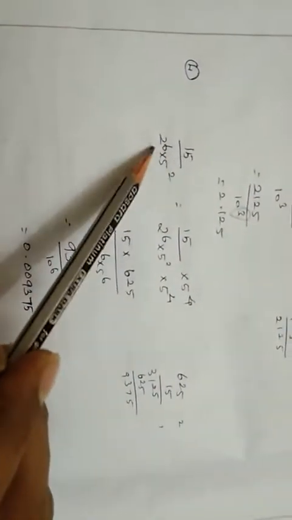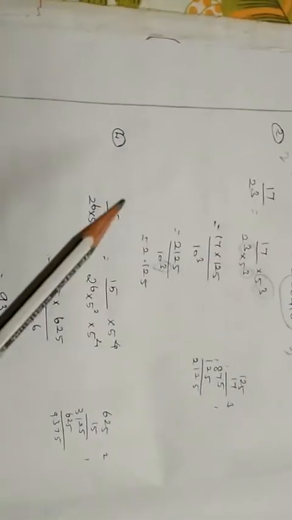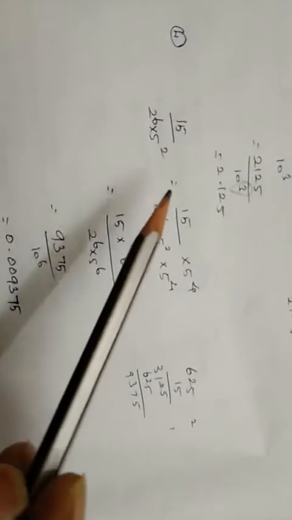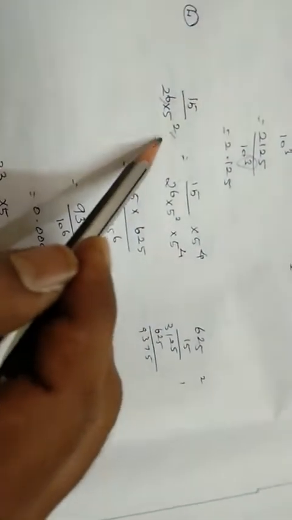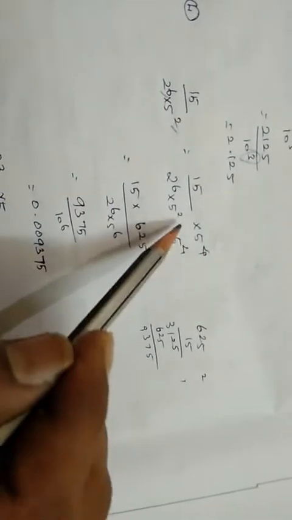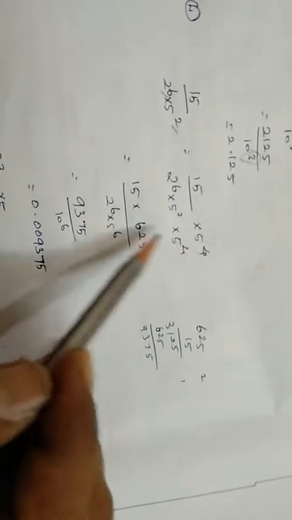Using the denominator we can write 2.125. Next, 15 divided by 2 power 6 into 5 power 2, like that we need to write. Third problem, it's non-terminating. Now fourth problem, 15 divided by 2 power 6, 5 power 2, so that multiply by 5 power 4, then only 2 plus 4 is 6, so multiply by 5 power 4 in numerator and denominator.